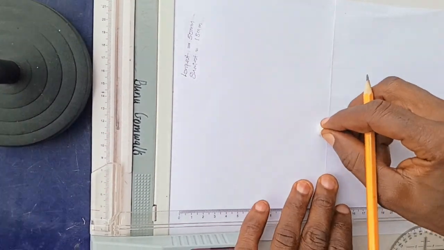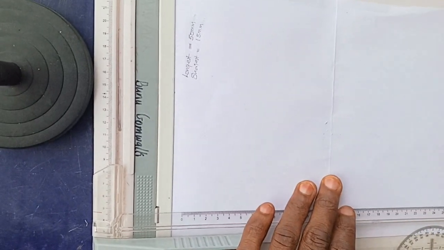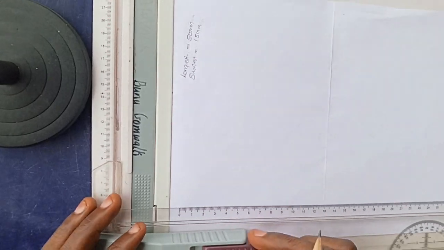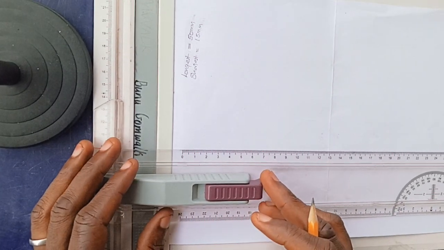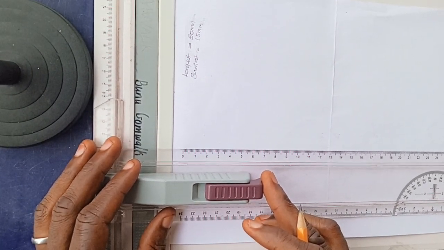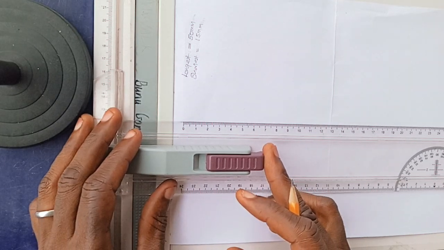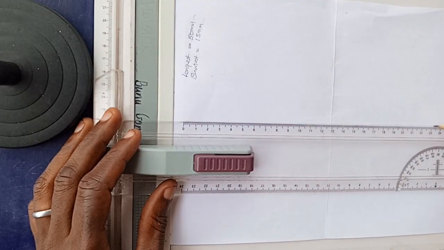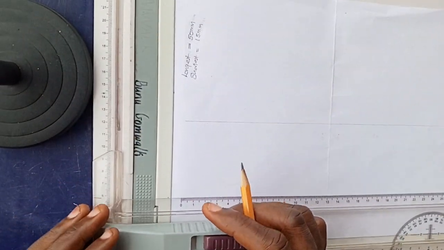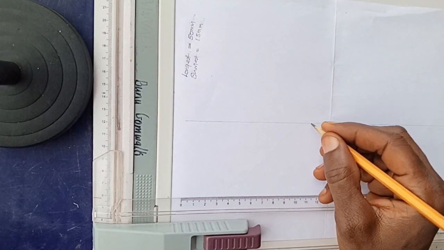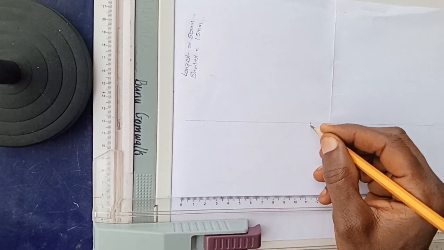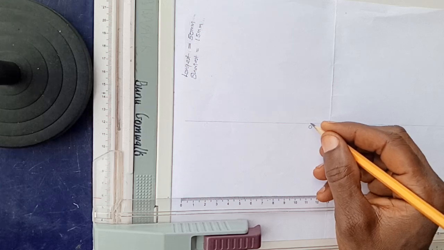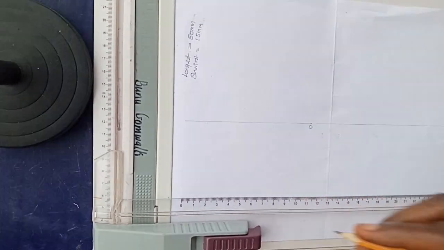We are going to draw a horizontal line first. Draw a horizontal line of any length. Okay, let me have it around here. Now on this horizontal line, mark any point and label it O. That is the pole. This is the point at which the line will rotate.